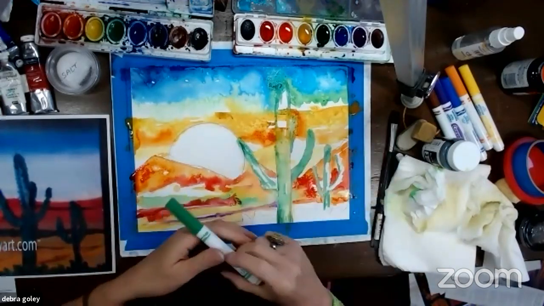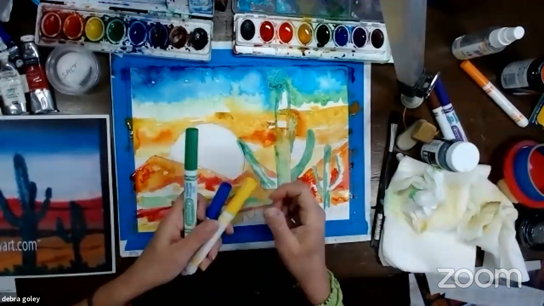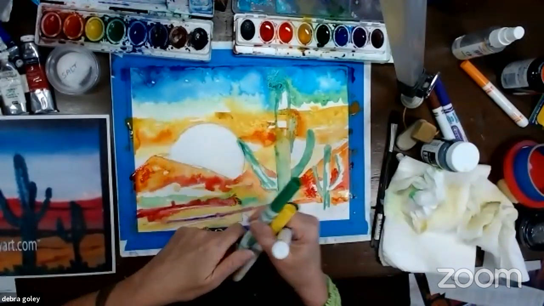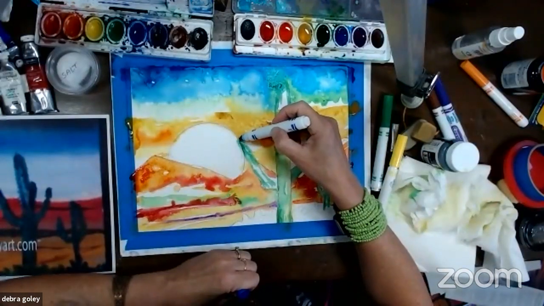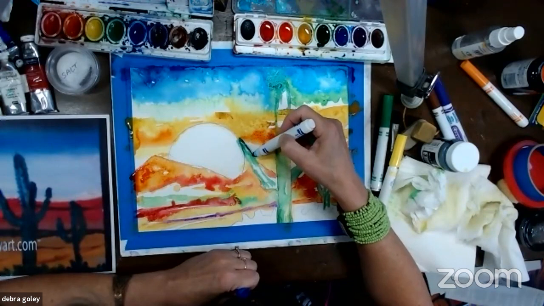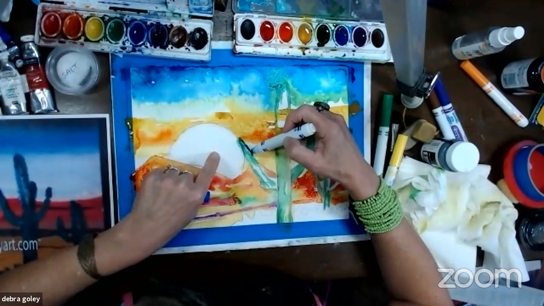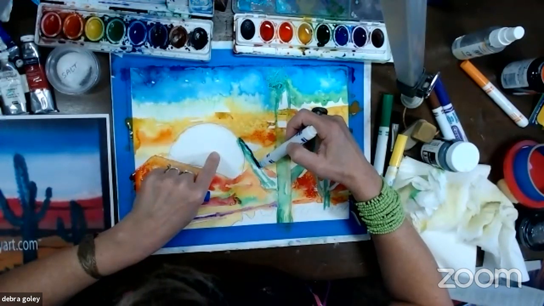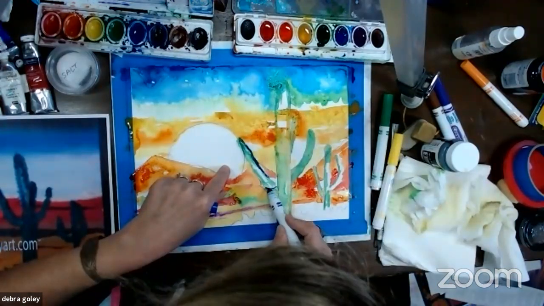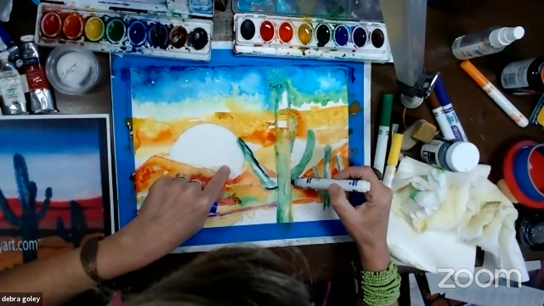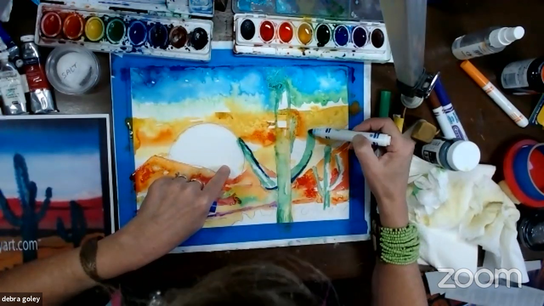Okay, now I know that yellow and blue make green. So I'm going to add a little blue over some of my greens for the dark side of my cactus. So if this is the sun or the moon, I want to put a little blue on the opposite side of the cactus arm where the sun doesn't hit it, or maybe under its elbow right there. Just think about where your light is.